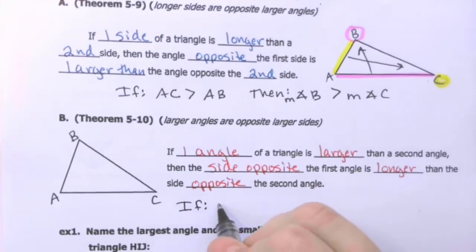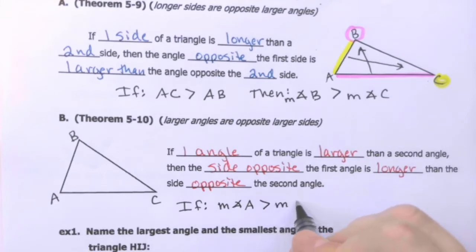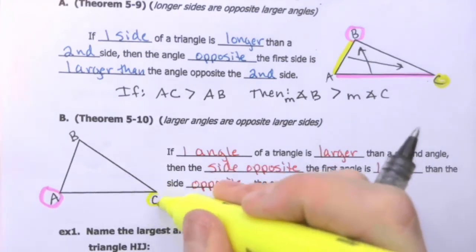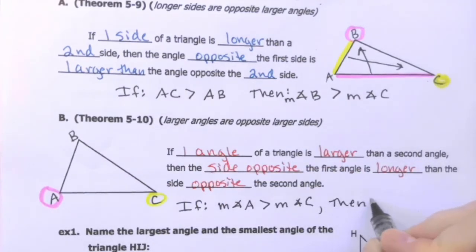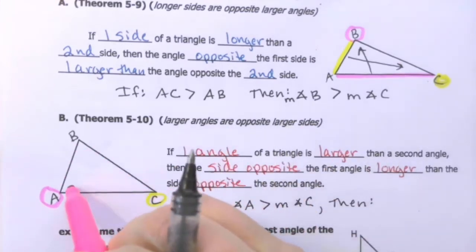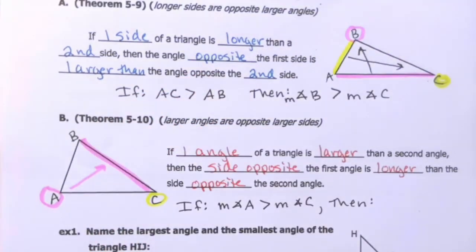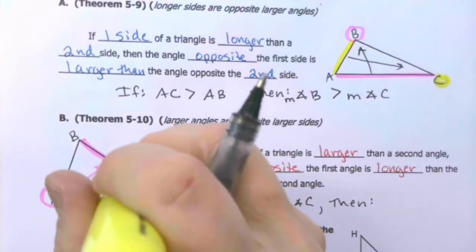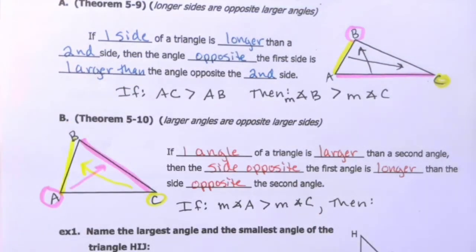So the hypothesis: if the measure of angle A is greater than the measure of angle C. Okay, so here's angle A, and here's angle C. Then we can say that the side opposite A, which is BC, is going to be longer than the side opposite C, which is AB.